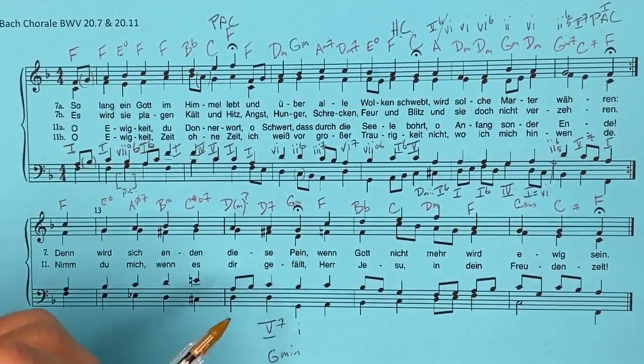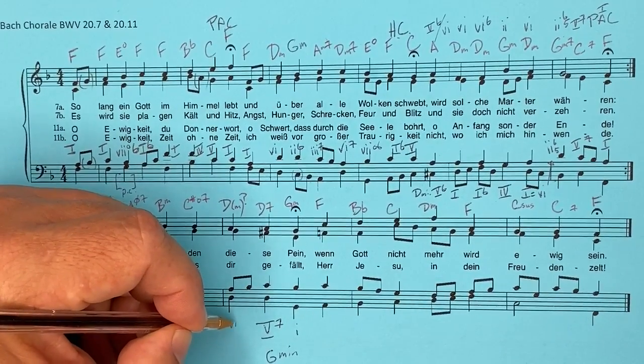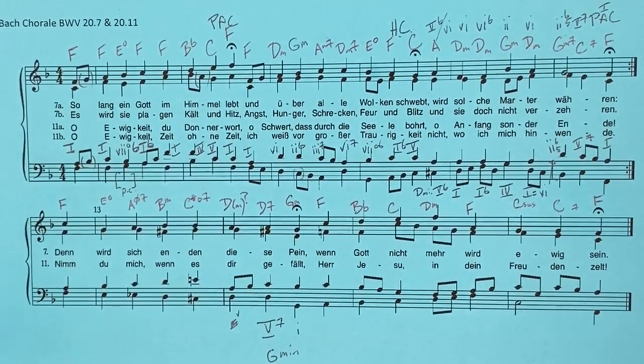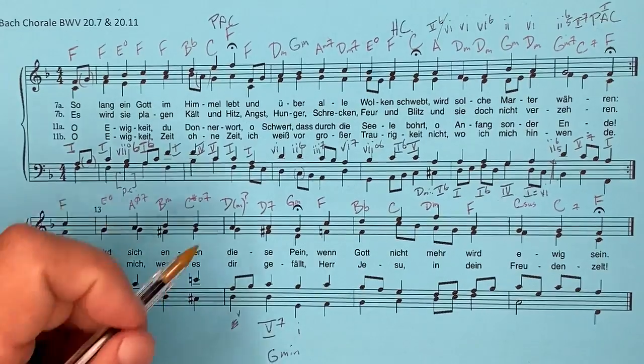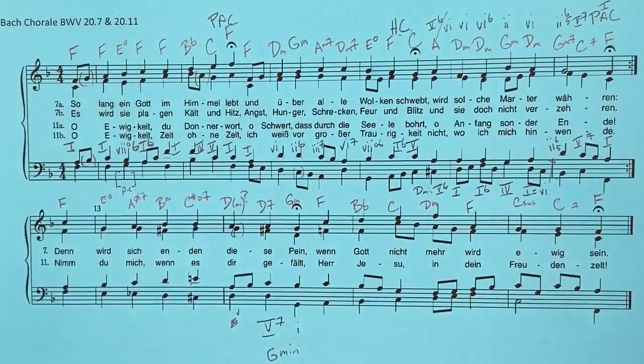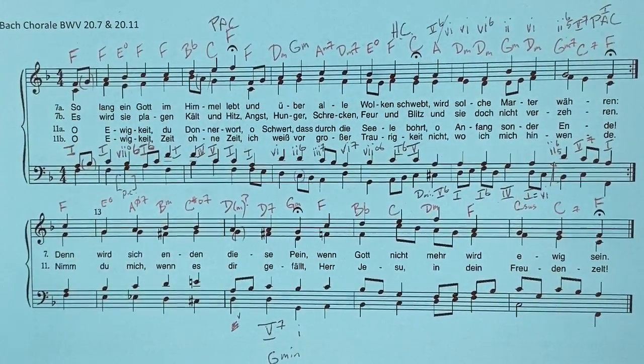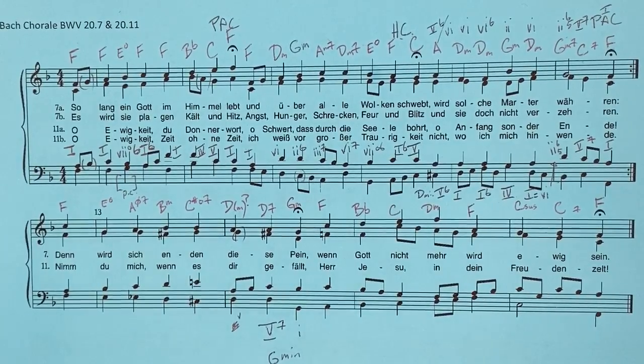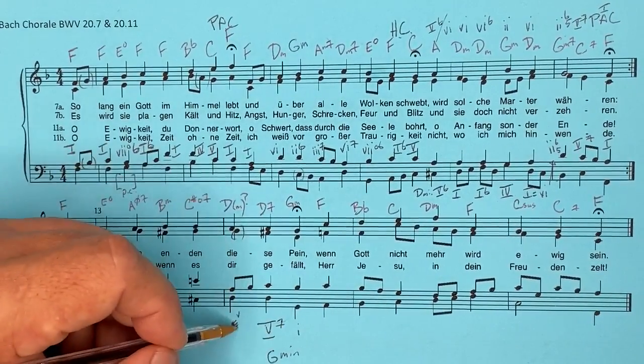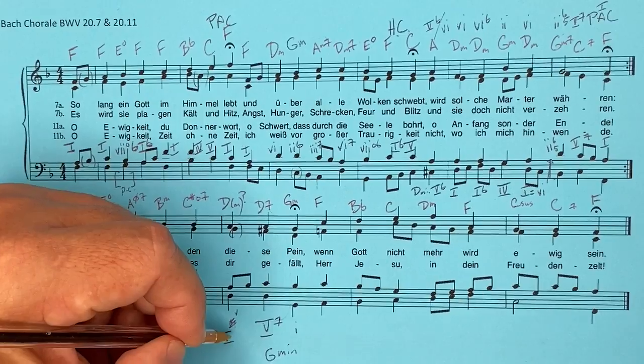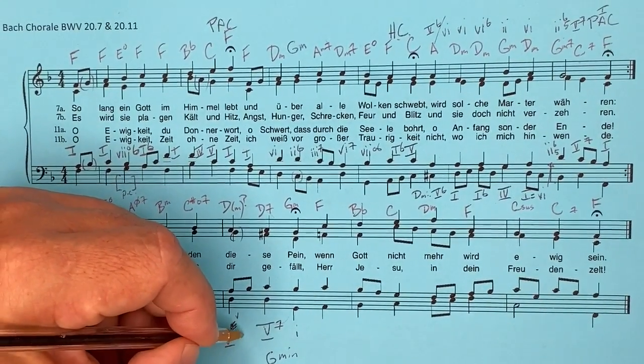D minor, it could be a minor 5. Could be a minor 5, but that seems a little weird. It's also got a sus note right there, right? Sus 4. Or maybe this whole thing is D7, and it's just D, right? Sus 4.